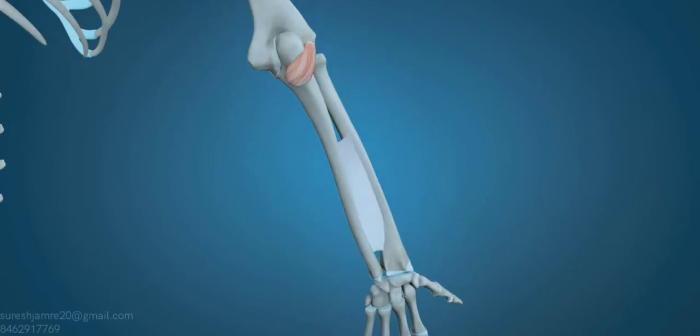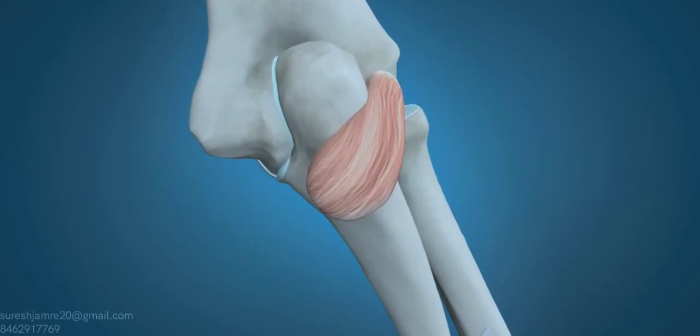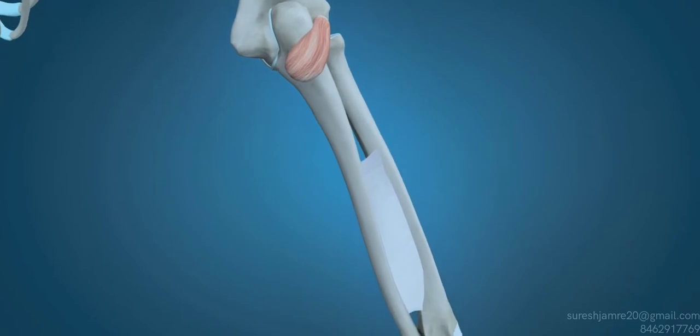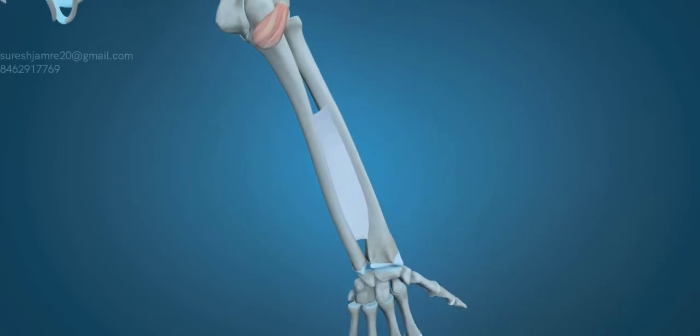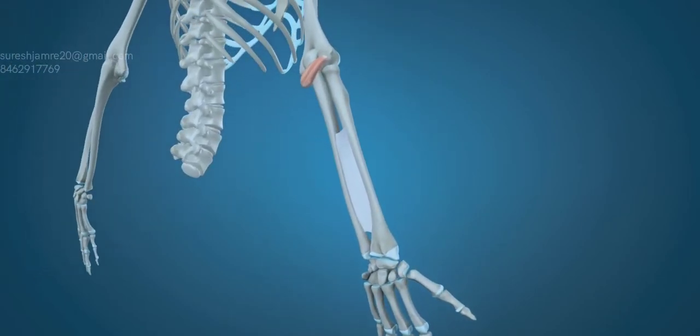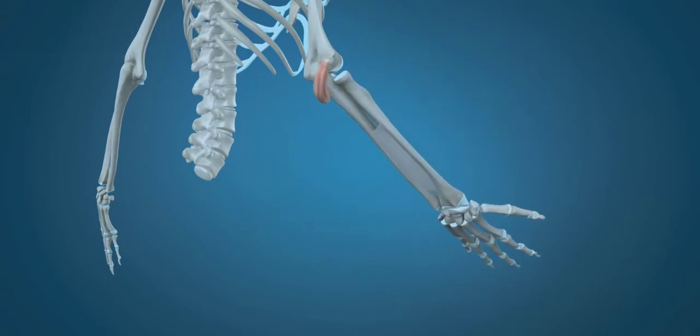Anconeus. Origin: posterior surface of the lateral epicondyle of the humerus. Insertion: lateral side of the olecranon and upper part of the posterior surface of the ulna. Innervation: radial nerve, C6, C7, C8. Action: accessory extensor of the elbow joint.